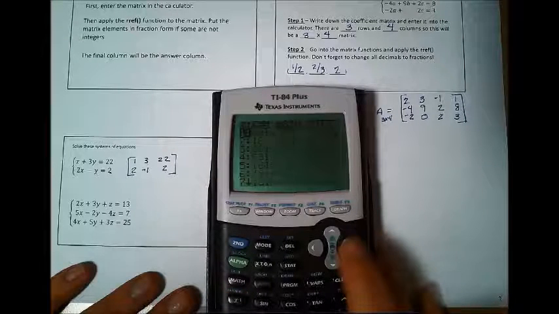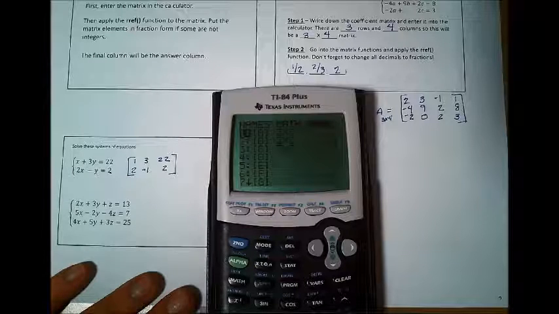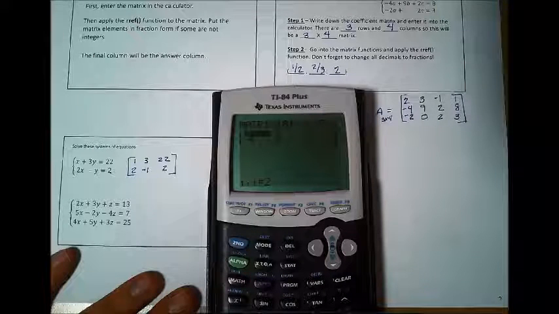I like to just keep it at A unless I'm multiplying several matrices together, which we aren't going to do right now. So, edit. This is a 2 by 3 matrix, and it's 1, 3, 22, 2, negative 1, 2.